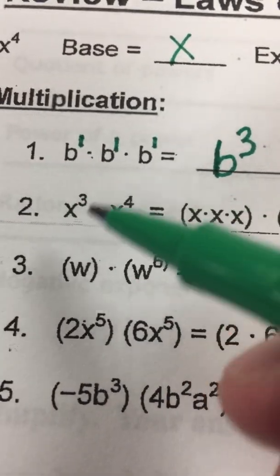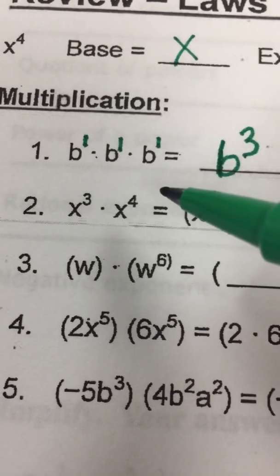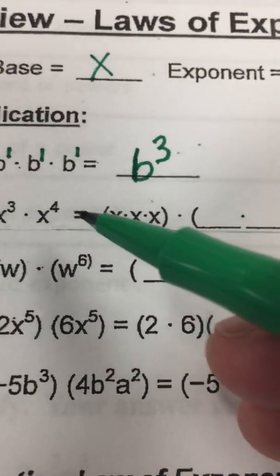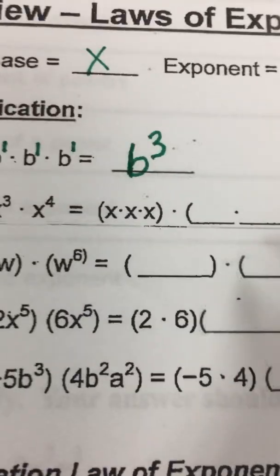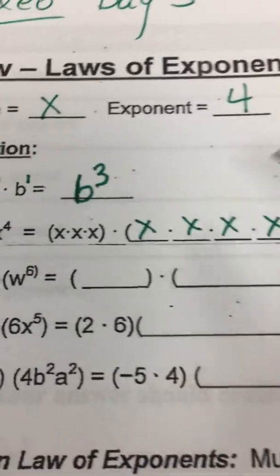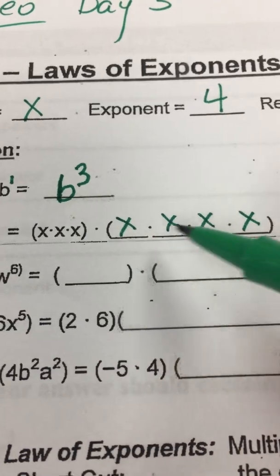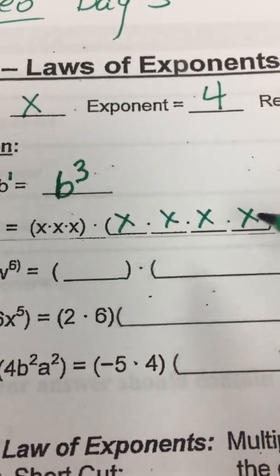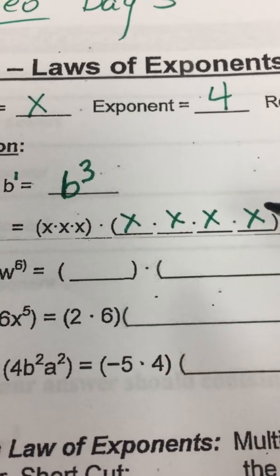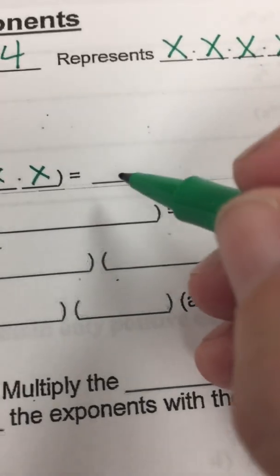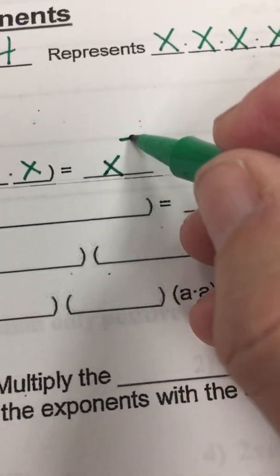Now if I want to multiply x to the third times x to the fourth, I can expand this out. I've got 3 little x's being multiplied together for x to the third times another parentheses with x to the 4 over here. So this is going to be x times x times x times x. So if I expand x to the 3 times x to the 4th, this is what it looks like. All these x's are being multiplied together. So how do you write that in shorthand form? Count them. 1, 2, 3, 4, 5, 6, 7. All together there's 7 x's being multiplied together. That's x to the 7th.